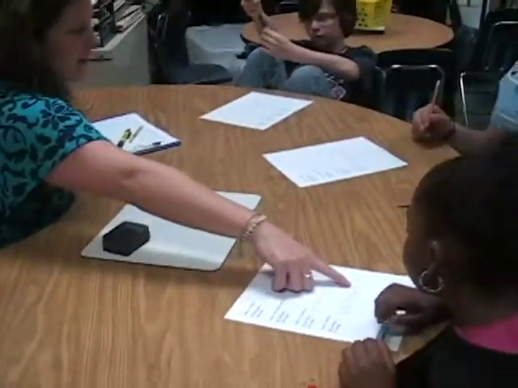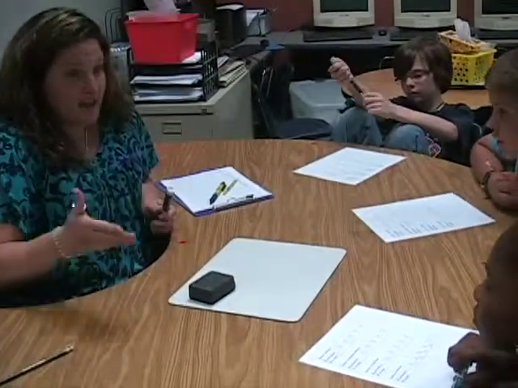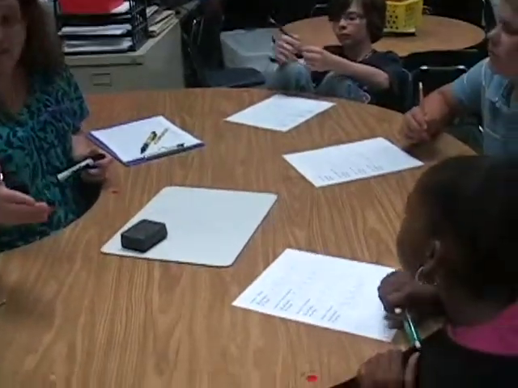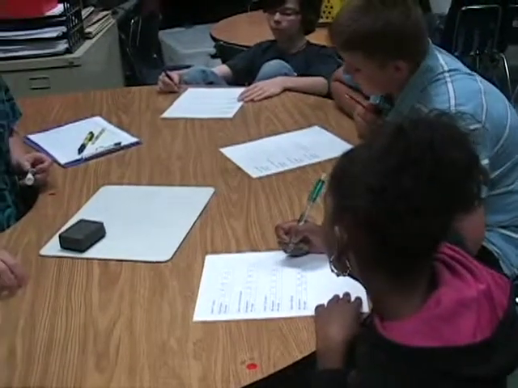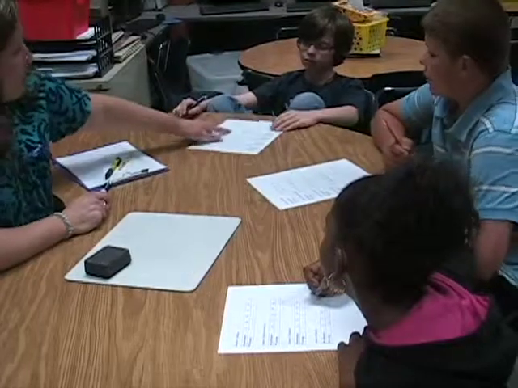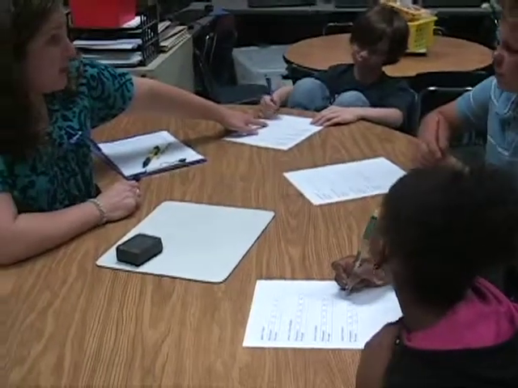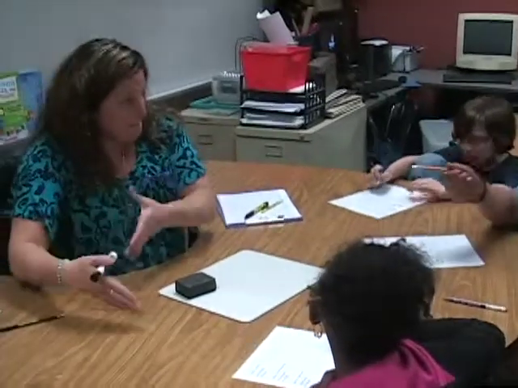So how would we write that as an expression? Is it always 1? What's your blank? What did I ask you to use for blank? What's your blank? N represents what? Number of containers. So what would you do with your number of containers?